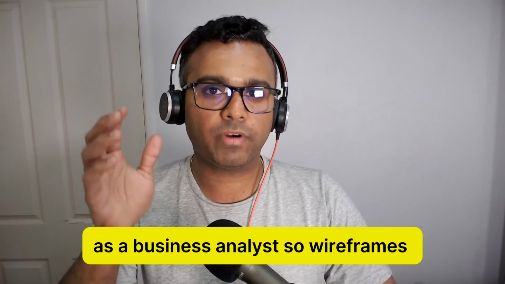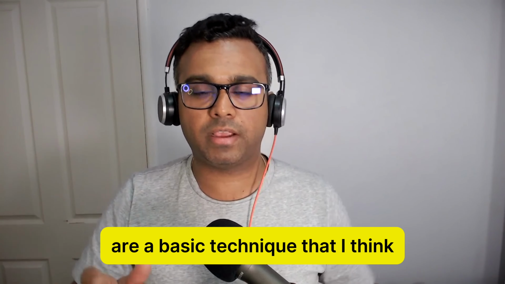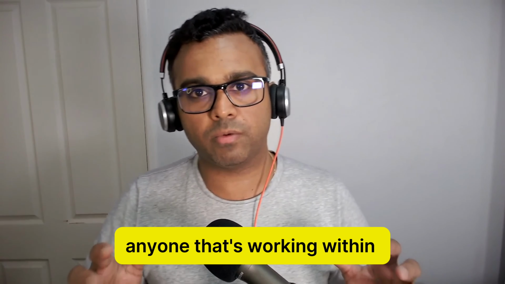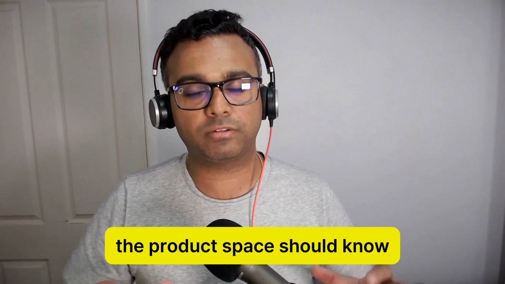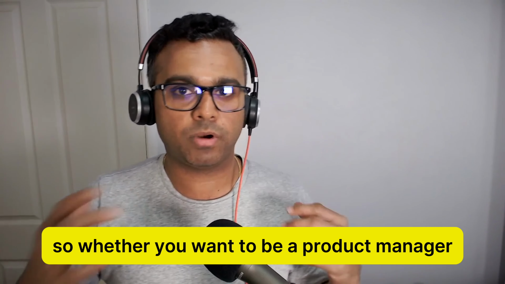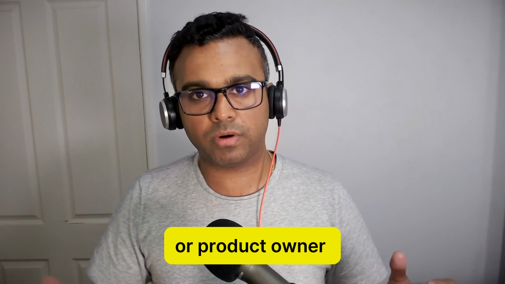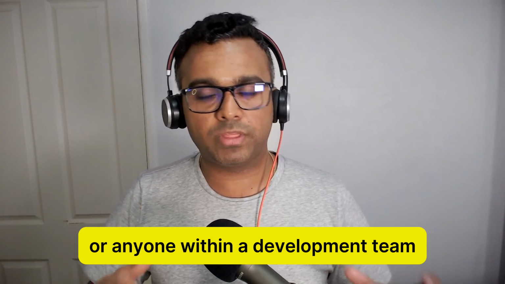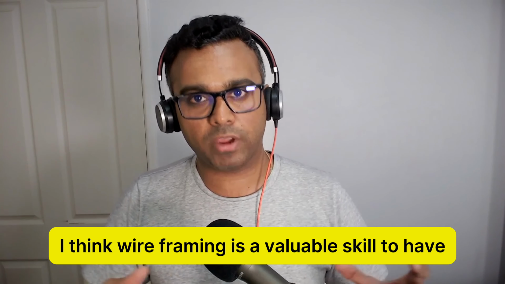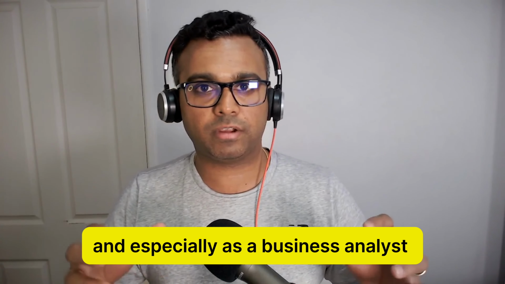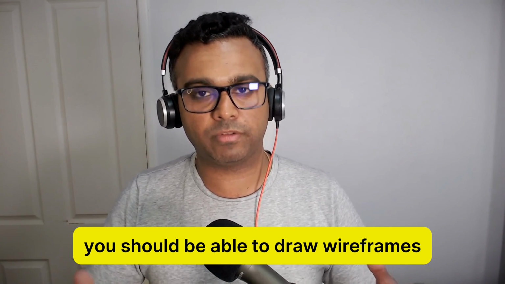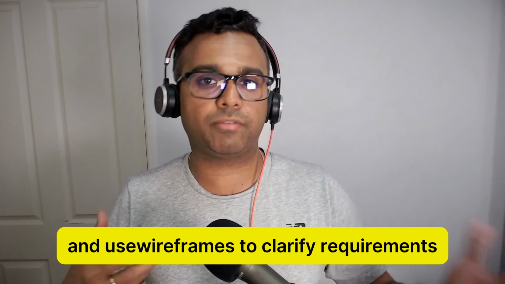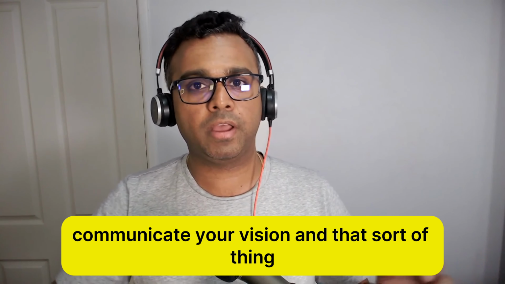So wireframes are a basic technique that I think anyone that's working within the product space should know. Whether you want to be a product manager, a product owner, or anyone within a development team, I think wireframing is a valuable skill to have. And especially as a business analyst, you should be able to draw wireframes and use wireframes to clarify requirements, communicate your vision, and that sort of thing.